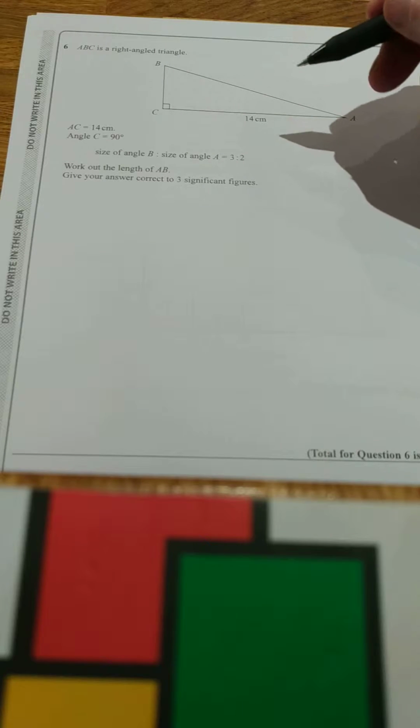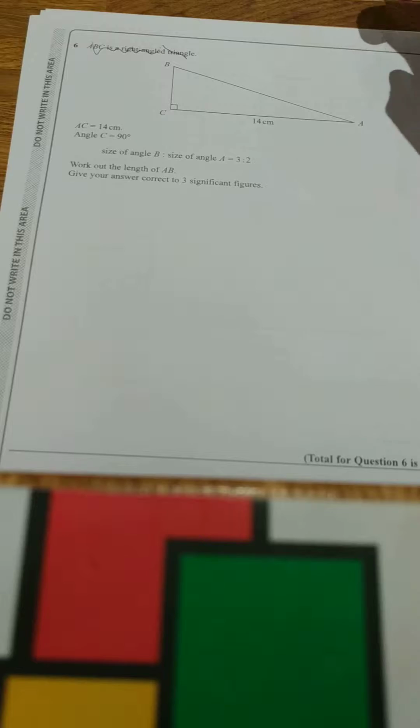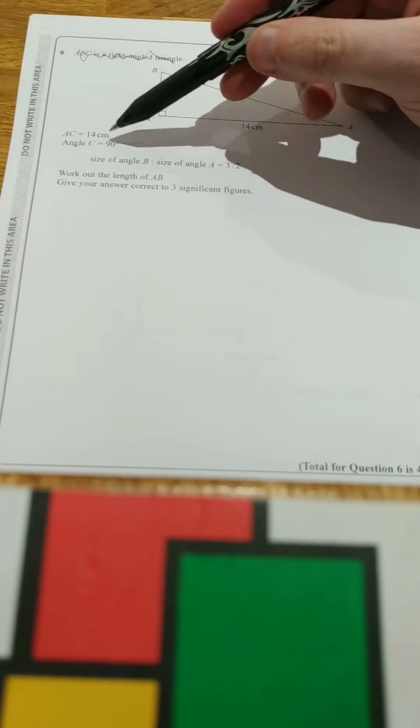In the run through of the mock, which was November 2018, Edexcel paper 3. So on to question 6. Right-angled triangle. Well, they told me that in the question. So straight away I'm going to get rid of that bit of information. AC is 14. That is all on the diagram.